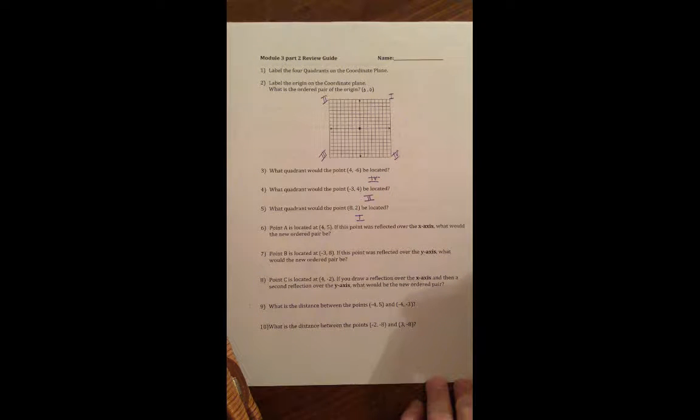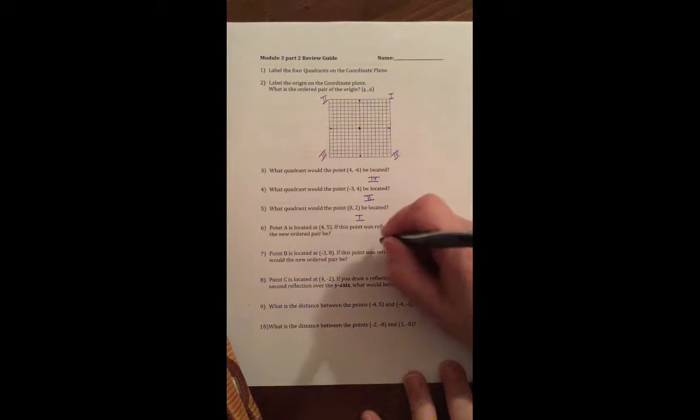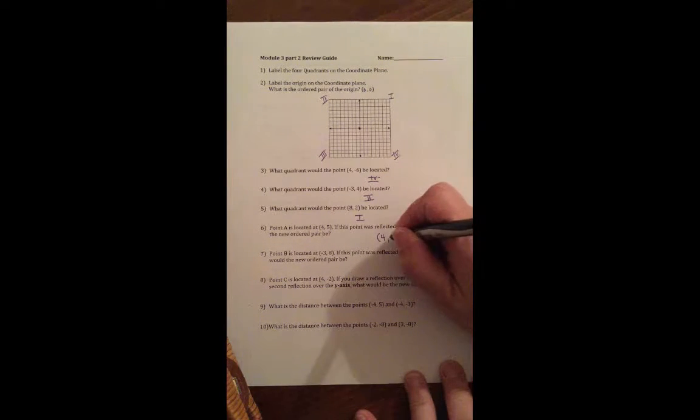Number 6, point A is located at 4, 5. If this point was reflected over the x-axis, what would the new ordered pair be? Well, if I'm reflecting over the x-axis, it means my x is going to stay the same. That's the first number, so 4. And my other coordinate is going to become the opposite, so negative 5.